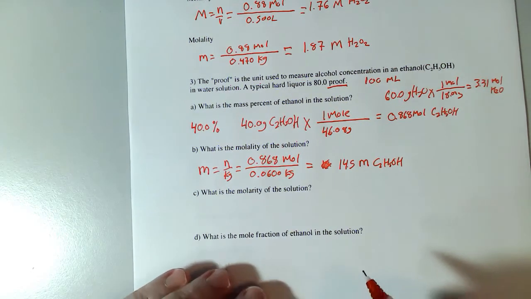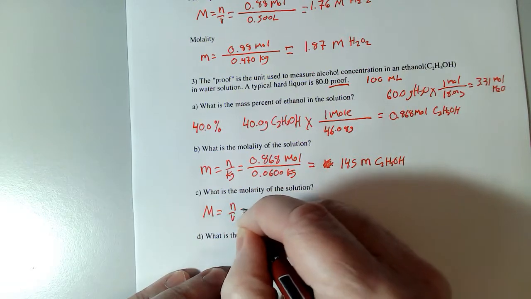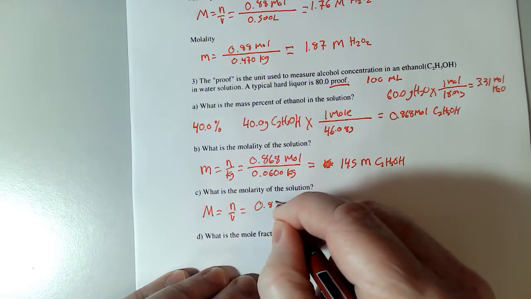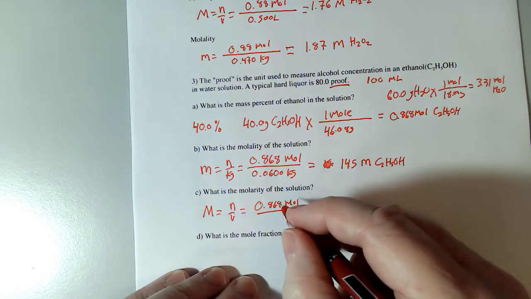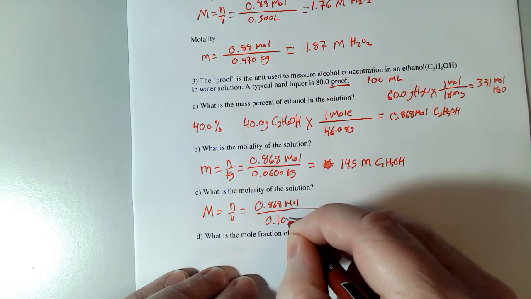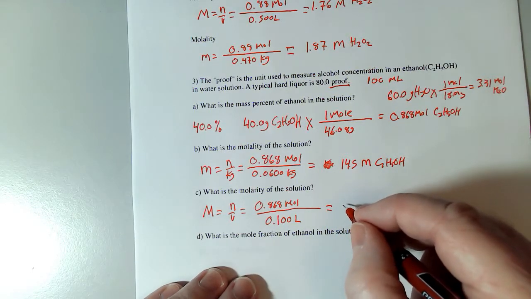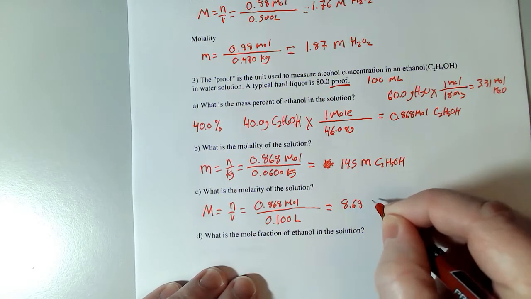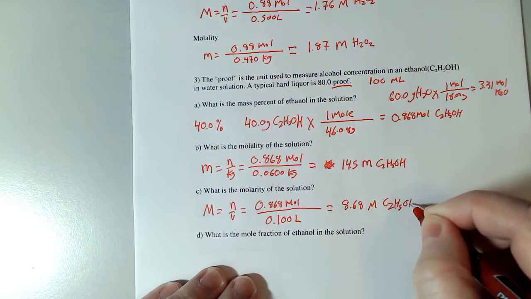Now, the molarity, capital M, n over V, is 0.868 moles, divided by, it's 100 milliliters, so that's 0.100 liters, and that equals 8.68 molar C2H5OH.